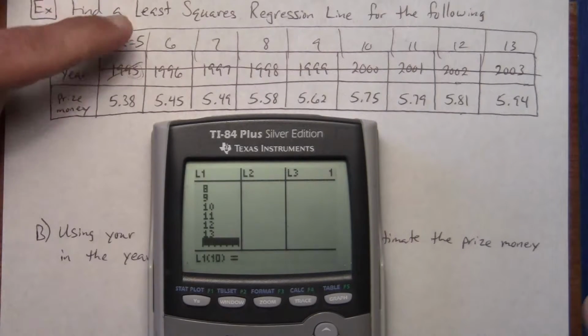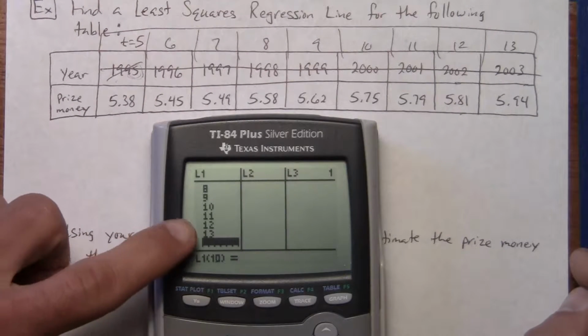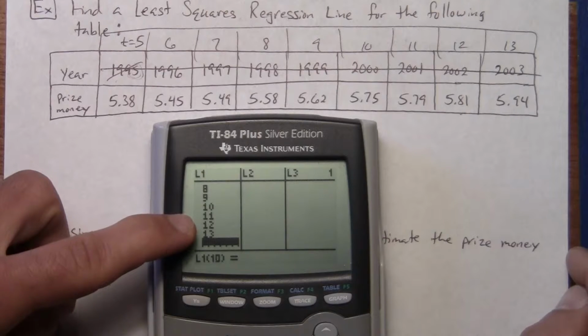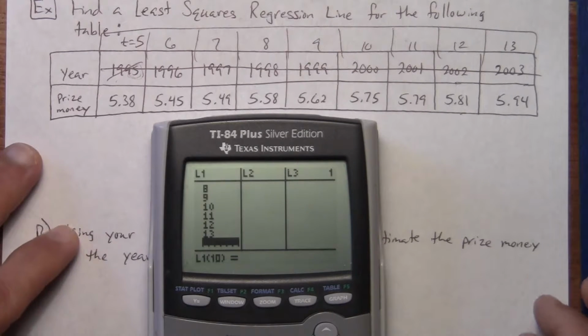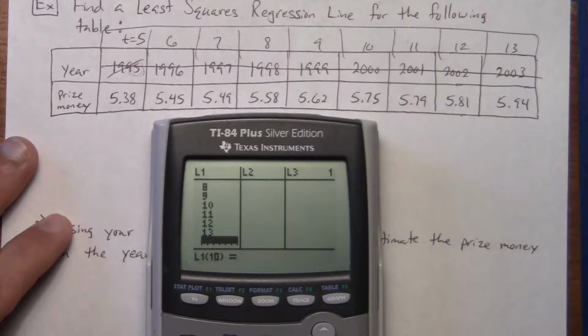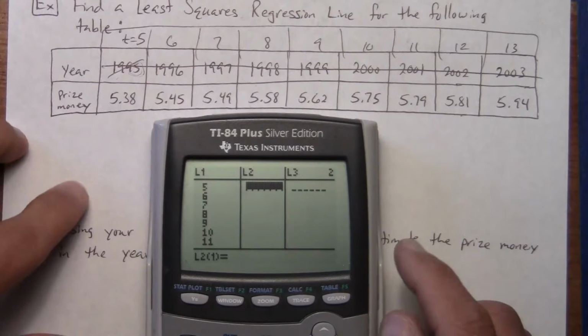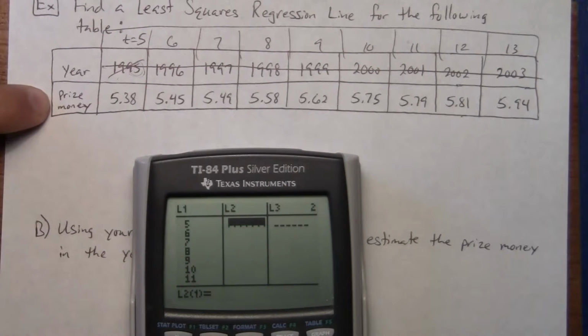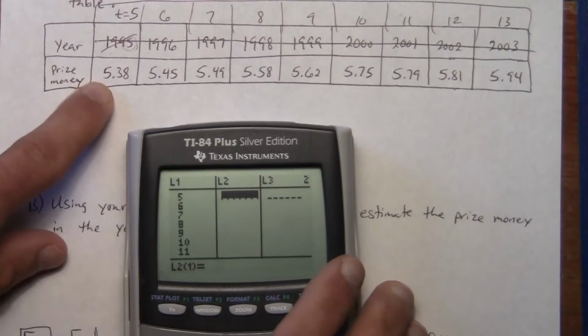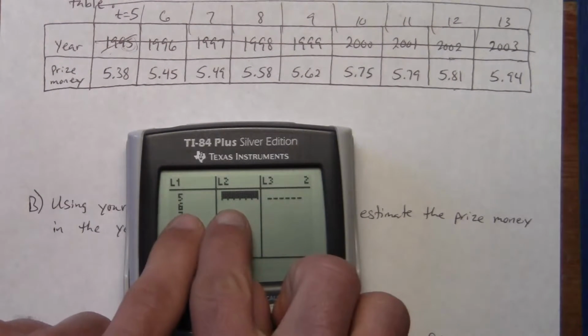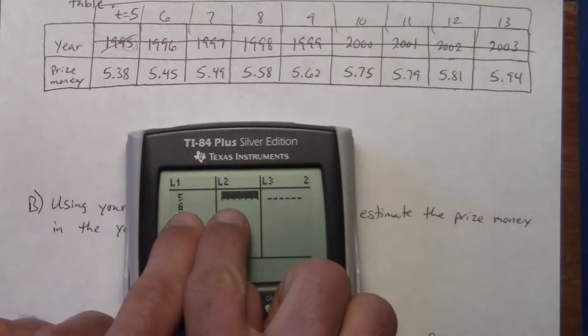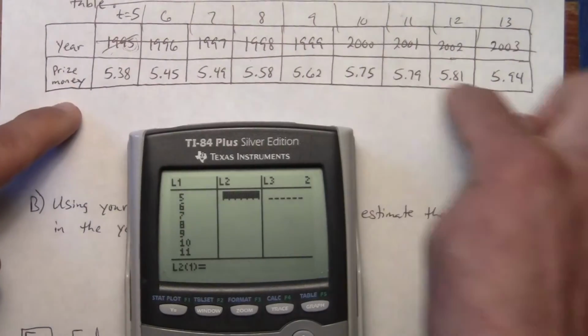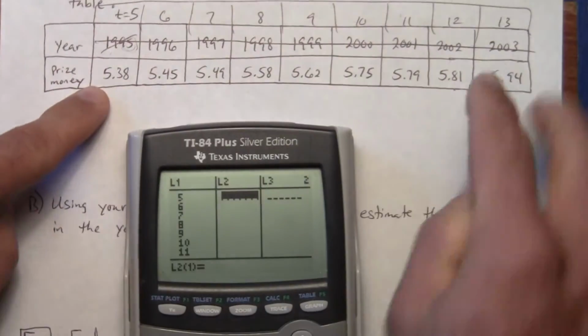Now make sure that you're careful when you bump the wrong number. Instead of hitting 11, if I bump 12, it's going to throw off your answer, so make sure that you have all of them entered correctly. Then I'm going to arrow over to the right, and L2 is going to be whatever this is, if it's prize money or whatever they happen to give you besides the date. I'm going to enter all those in. I need to make sure that these come together as pairs, like points on a graph. I can't just enter these numbers in randomly. I have to actually follow the order.